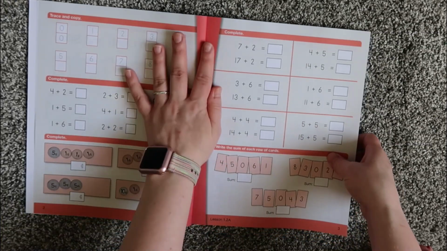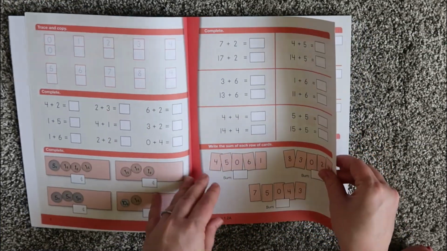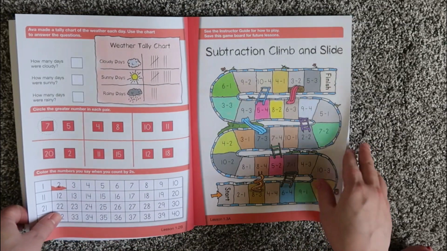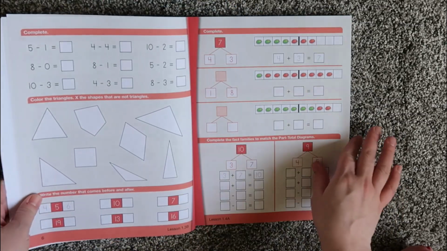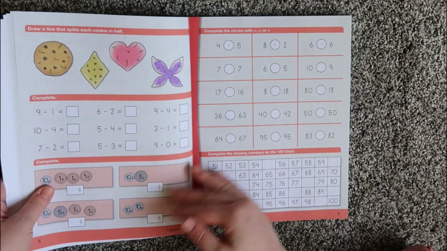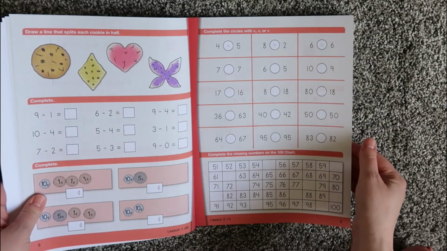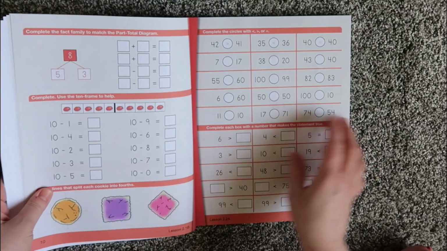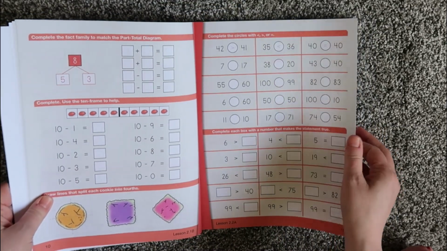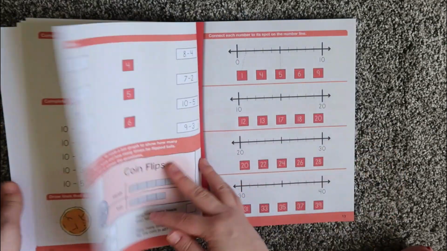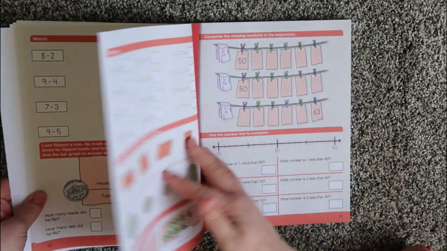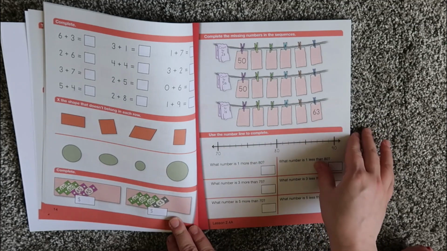So here are the first few worksheet pages. And as you can see, they're not overwhelming. There's not a ton of information. You're doing what you just learned, and also have some review and things like that built into each one.